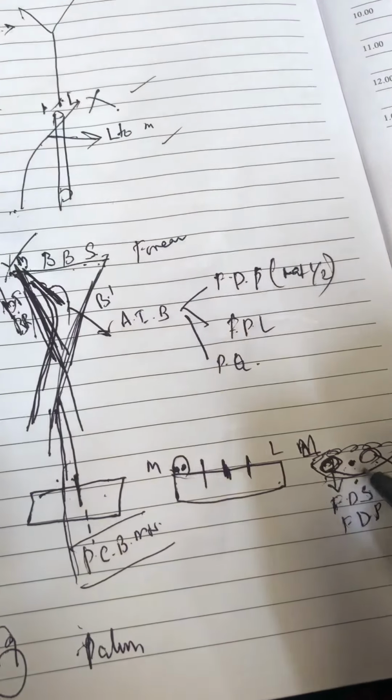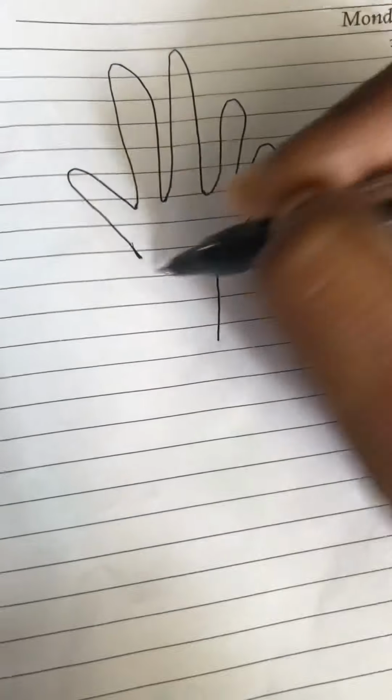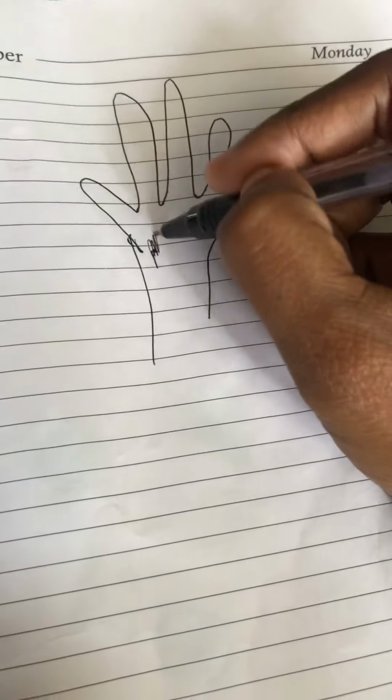Carpal tunnel syndrome, what happens, we will see next. And then next we are last in the palm. So when you draw the palm, you have to draw the middle finger, ring finger, little finger, like that. Okay, here is your thenar eminence.